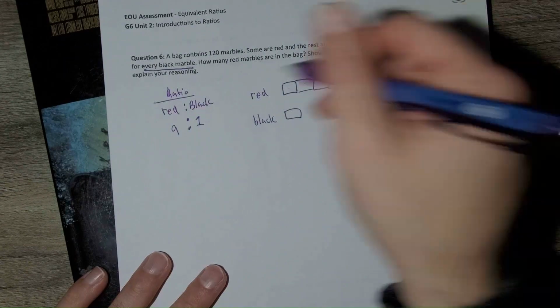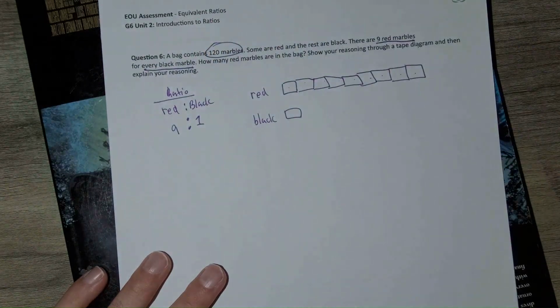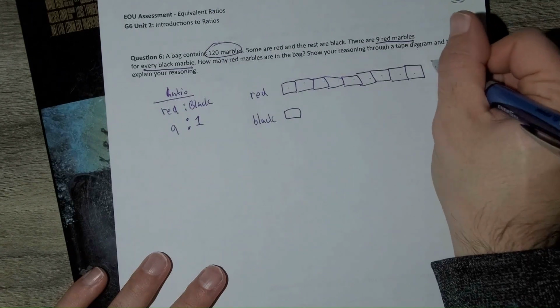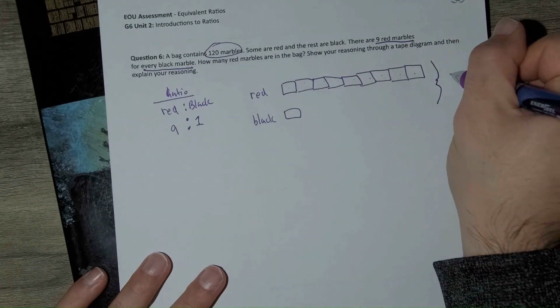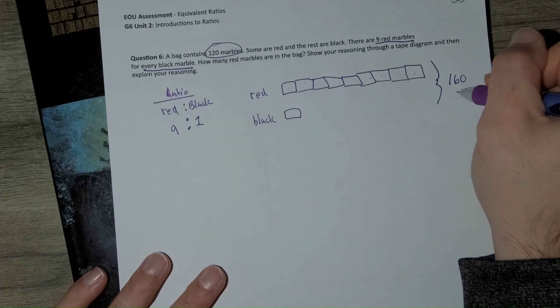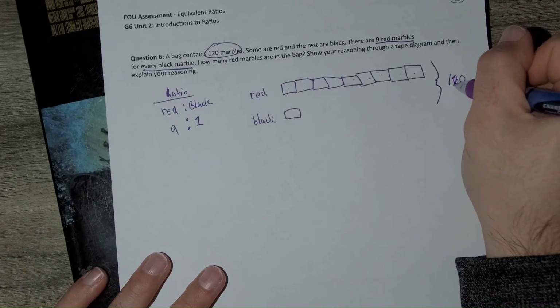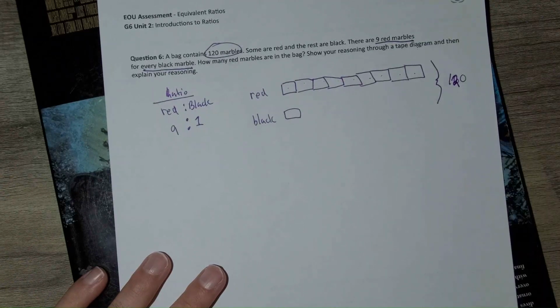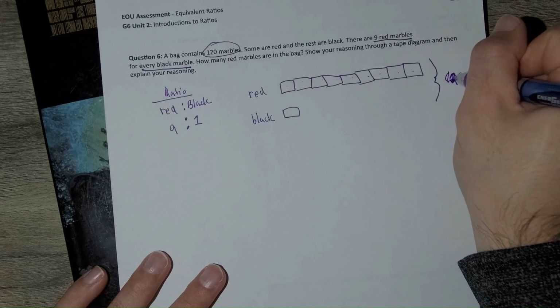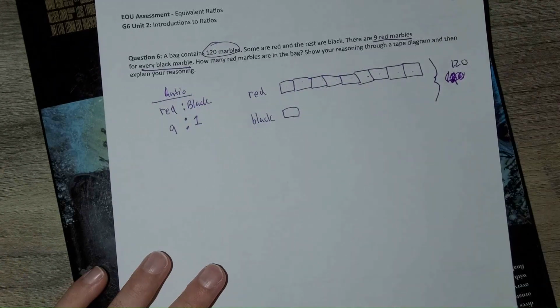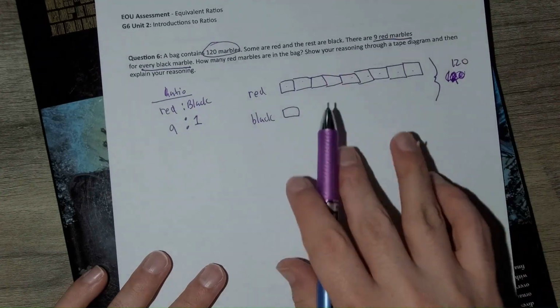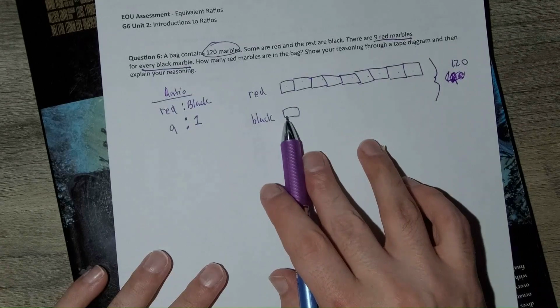And so what we were told is that there's 120 marbles in the bag. We want to make sure to put our whole right here, right? We have 120, not 160. So we have 120 marbles in the bag, and we want to know how many of them are red, how many of them are black.